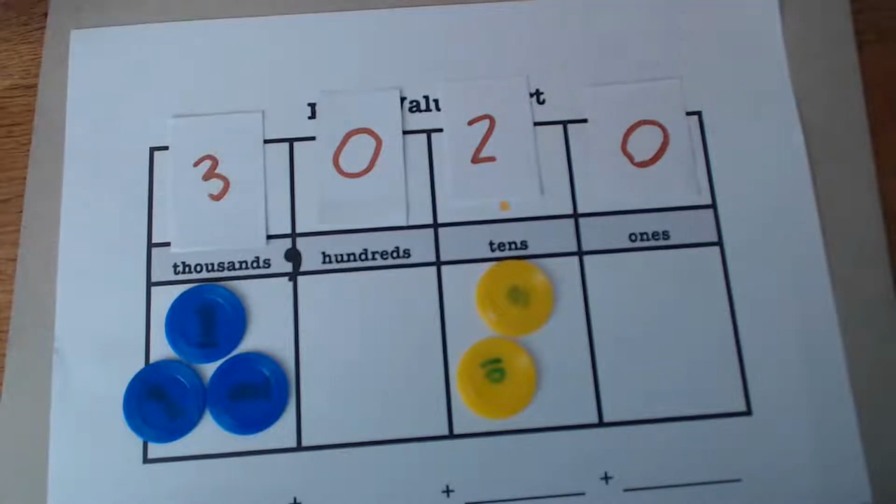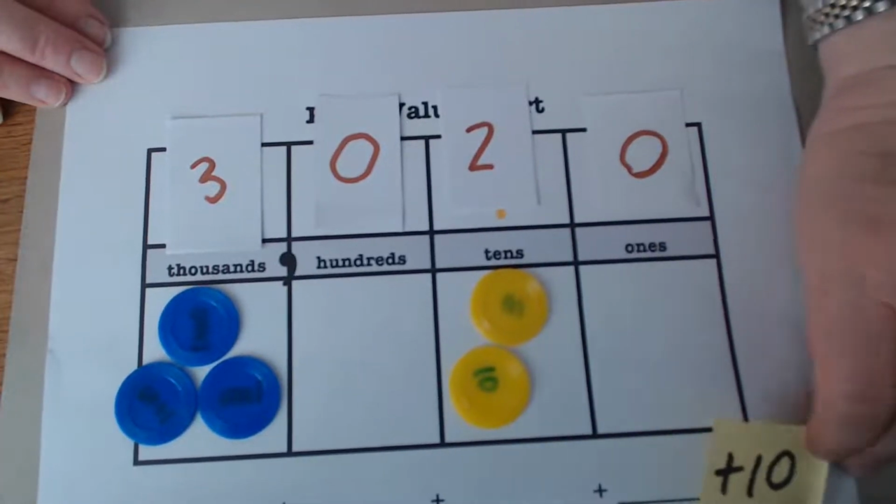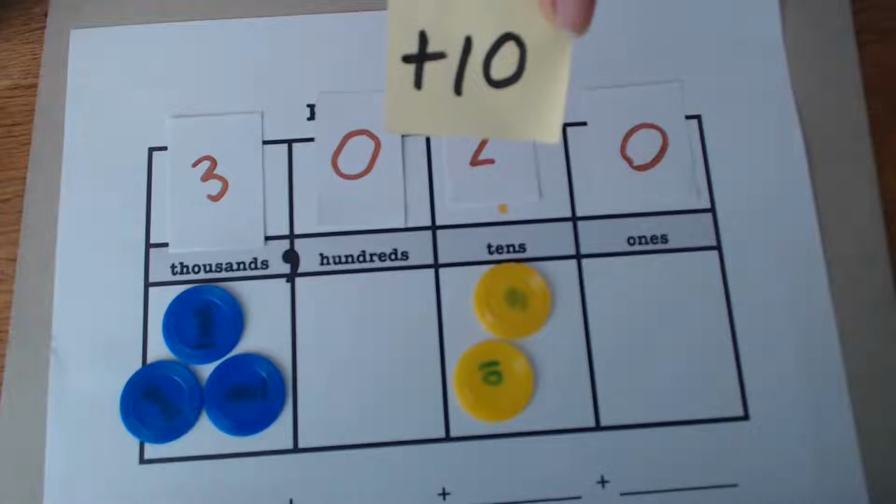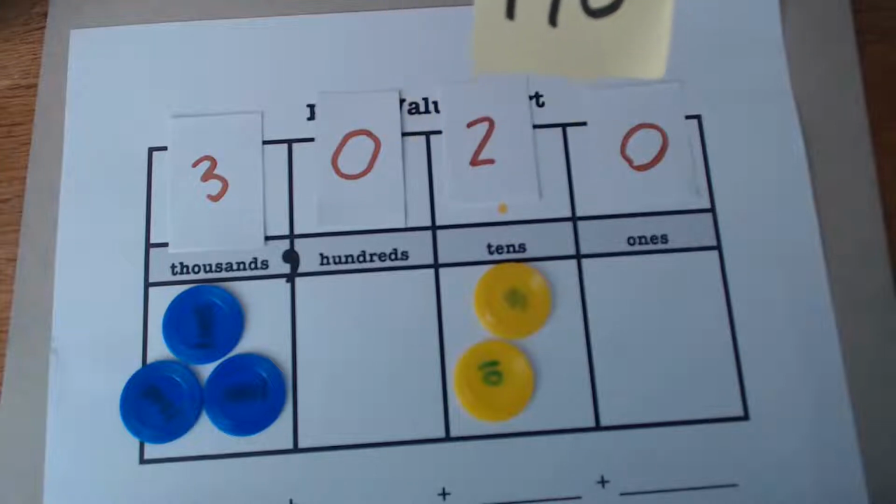3020. Okay. Looking at that number, I am going to add another 10. What number will I have then? If I add a 10, what number will I have then? Okay, I want you to add a 10. What number will I have then? Brilliant. Oh, quick thinkers, working it out. Fantastic. That's okay. Let's add a 10.